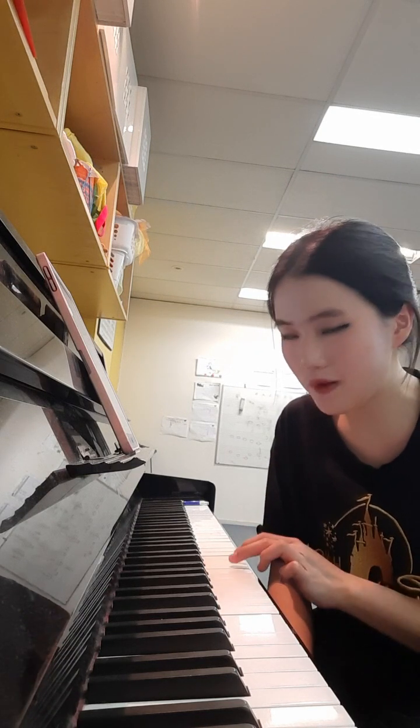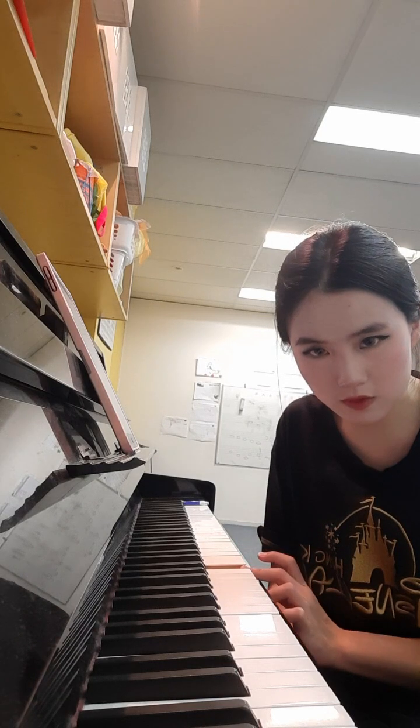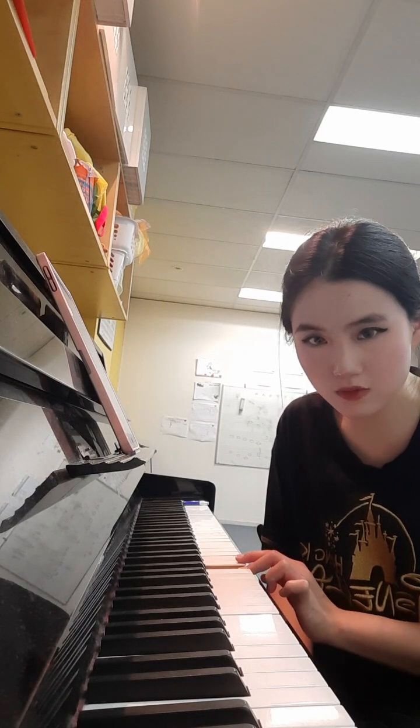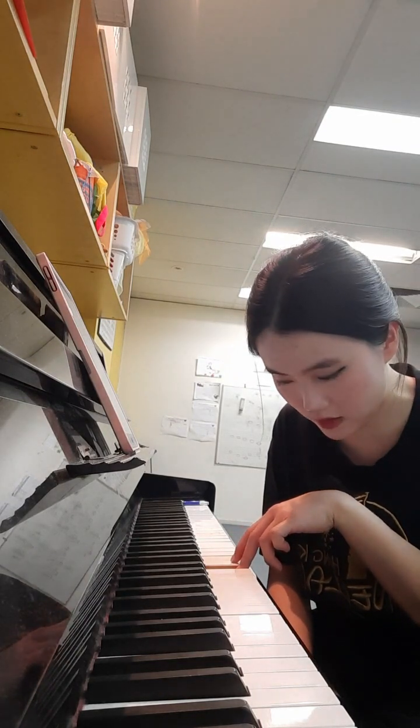Okay, and then when you play legato, you don't jump, so you don't only play the notes. You have to play smoothly. So when you hold, and when you press the next note, still hold the previous note until you press the next note. So when you press the next one, you lift up the other one.